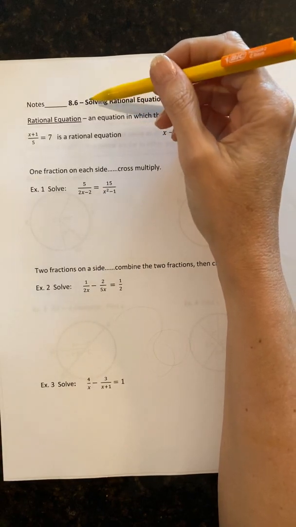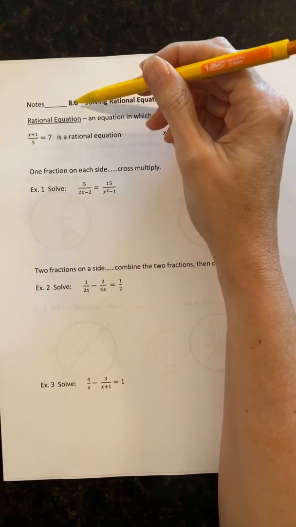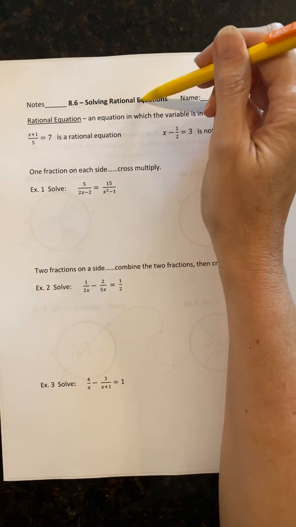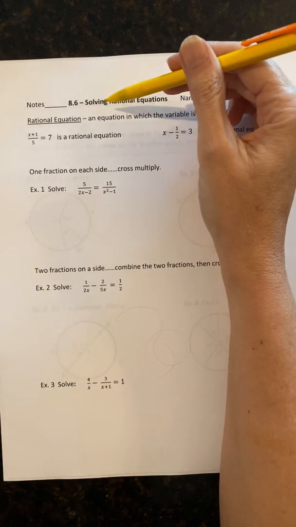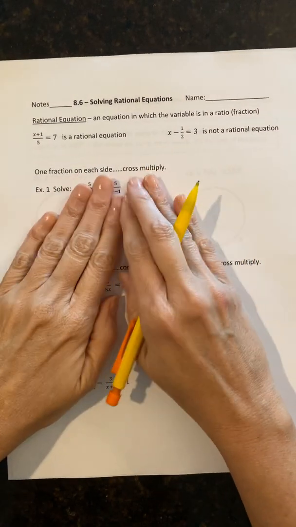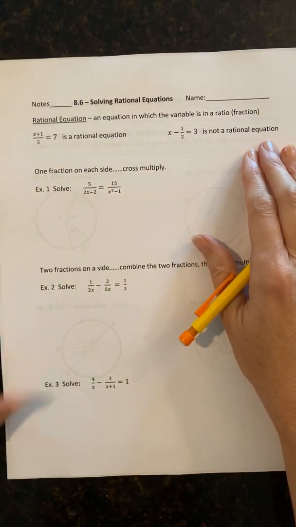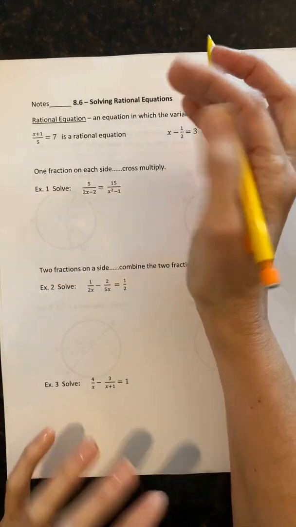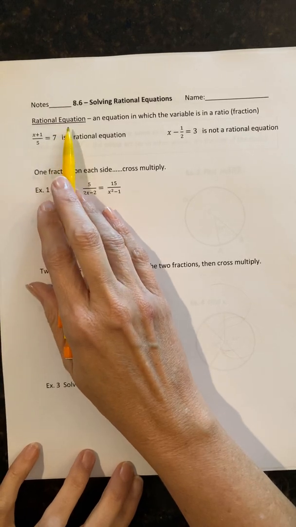And you may remember from previous chapters that the whole reason we learn all this computation stuff earlier in the chapter is so that we can get to equations that have these things in them. So today we're doing the whole purpose of learning all those operations on rational expressions and finding values that can't be, is all to solve equations. All right, so you need to know what a rational equation is.